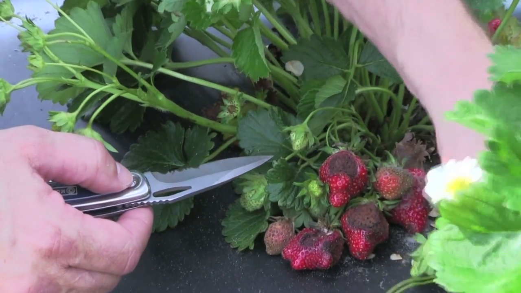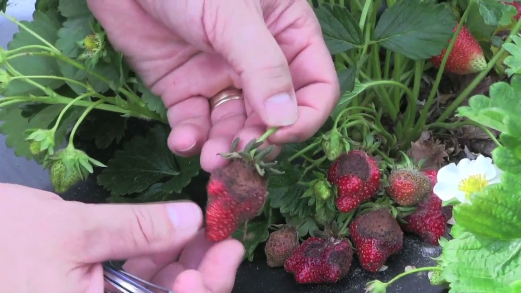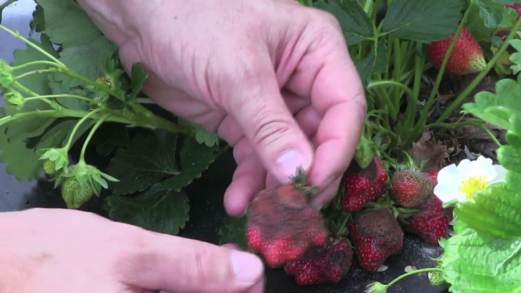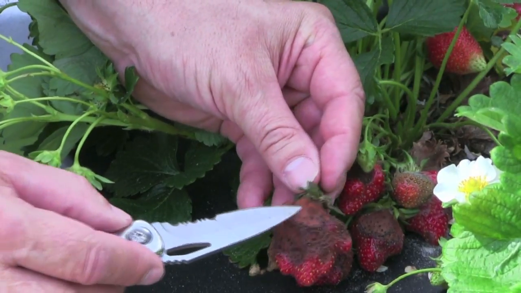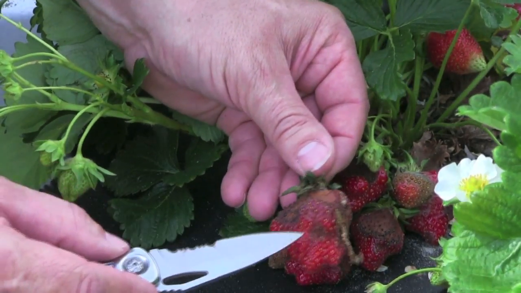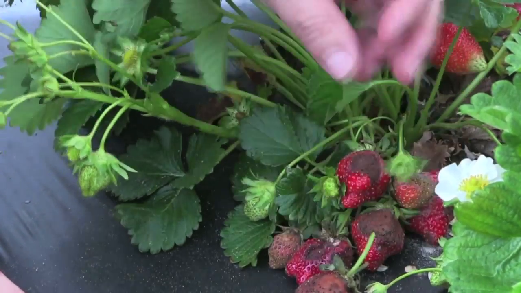I'm just going to reach over and grab this fruit. This fruit looks like it got affected by multiple spores. The pathogen infected the fruit, and the whole fruit is showing the anthracnose symptoms.